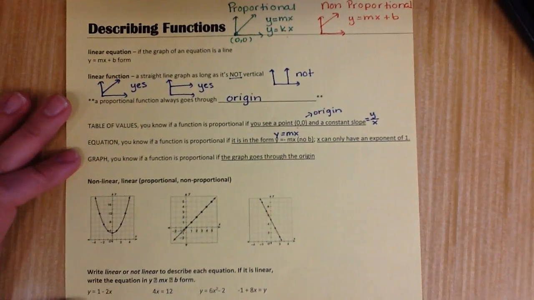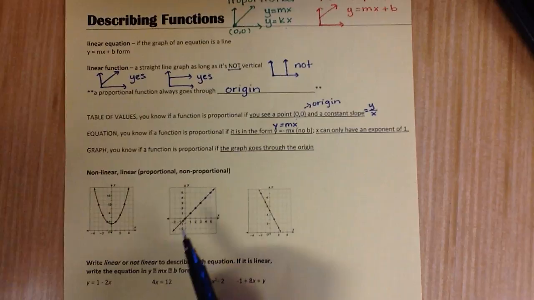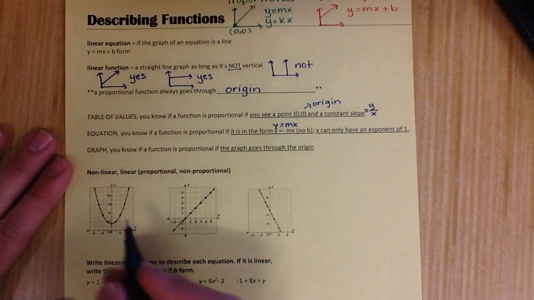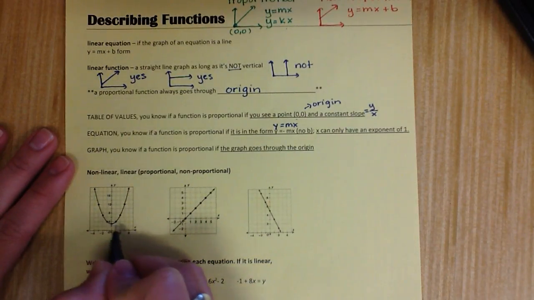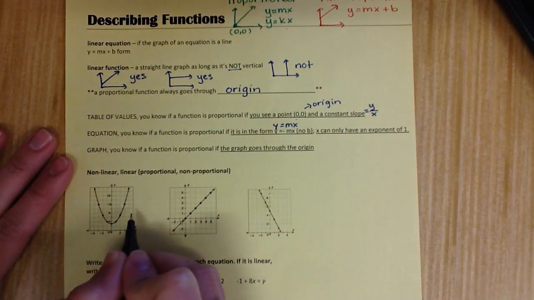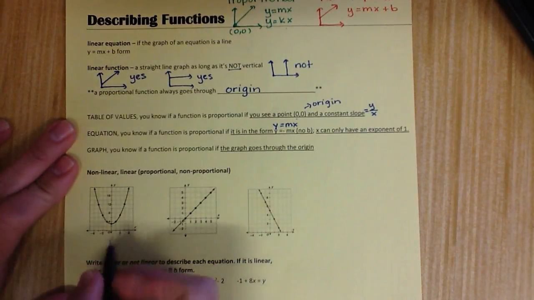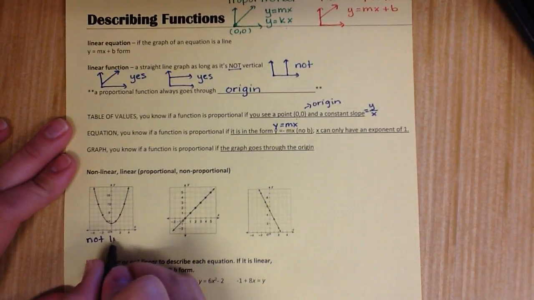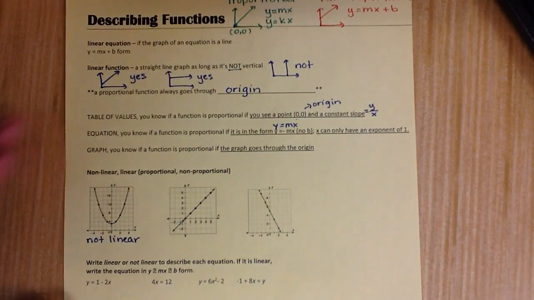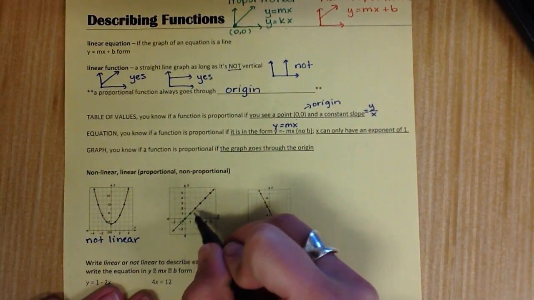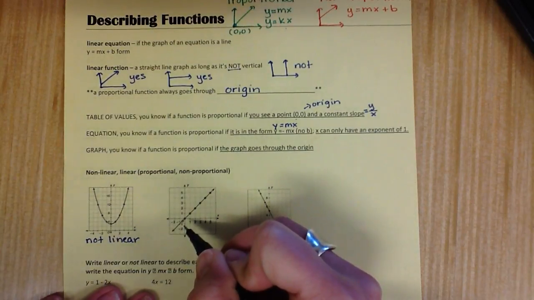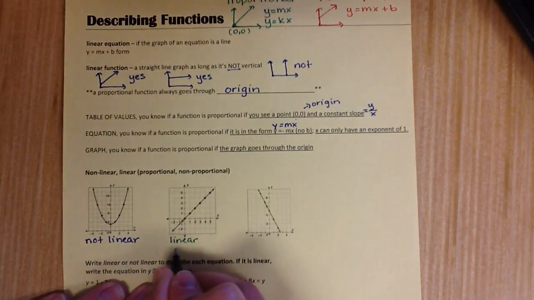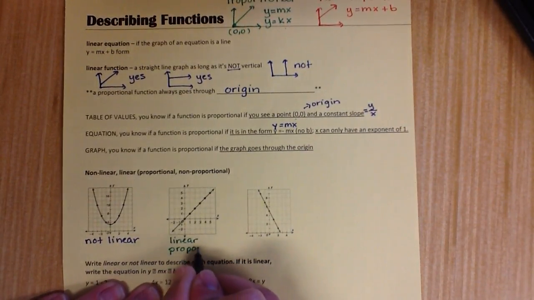So let's go ahead, and we need to figure out here if it is nonlinear, linear, proportional, or non-proportional. So let's go ahead and look at this. And it is a curve, so looking at the fact that it's a curve and not a straight line, we know that it is not linear. Now if we look at the other ones, we see that this one is a straight line and it does go through the origin. So that is a linear relationship. And since it goes through the origin, it is proportional.